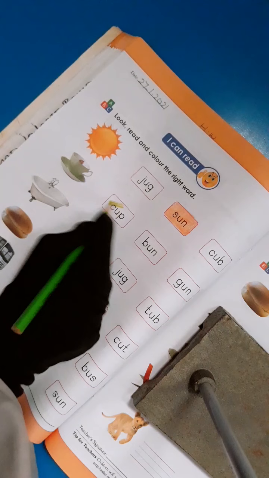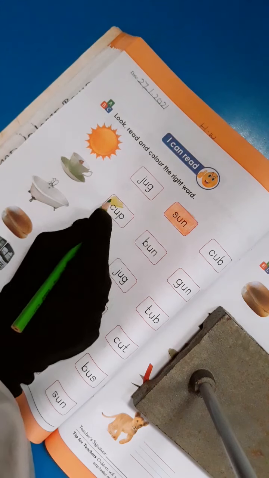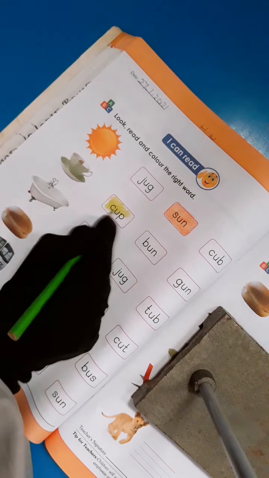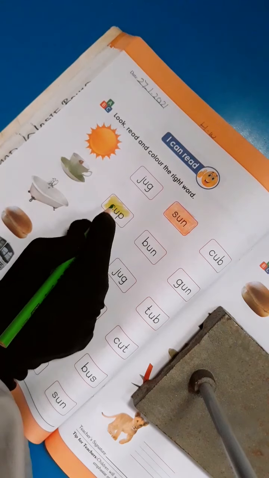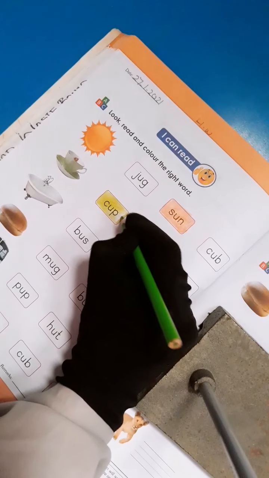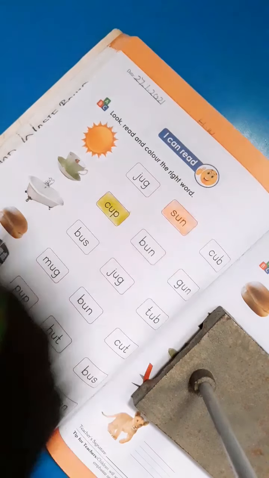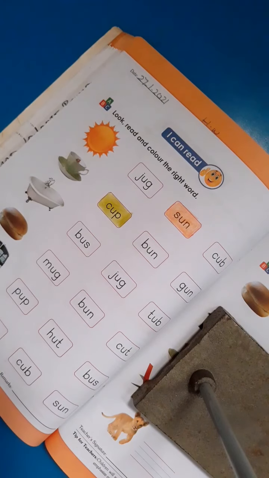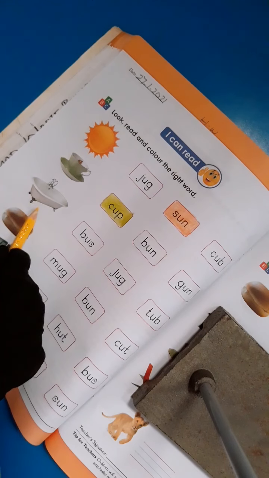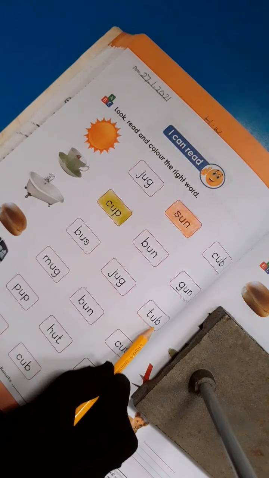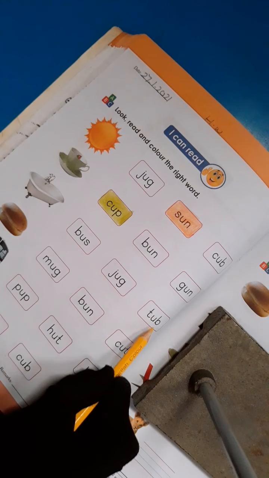K-A-P, cup. Next one is tub. What's the spelling of tub? T-A-B, tub.